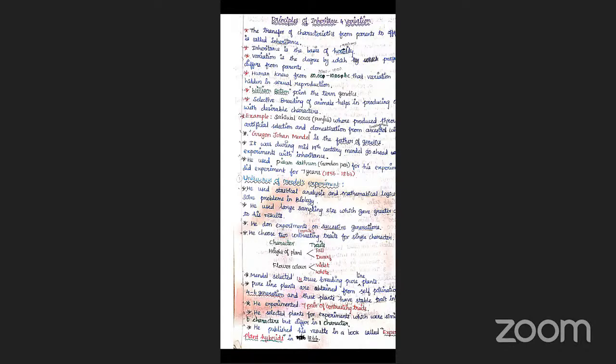Variations are caused majorly by two factors. What are they? One is genes, another is environmental factors. If the variation is caused by genes, that is known as genotypic variation. If the variation is caused by environmental factors, that is known as phenotypic variation. Clear?